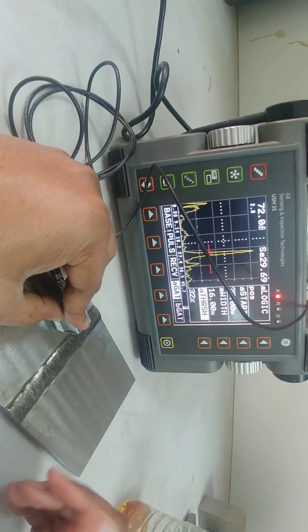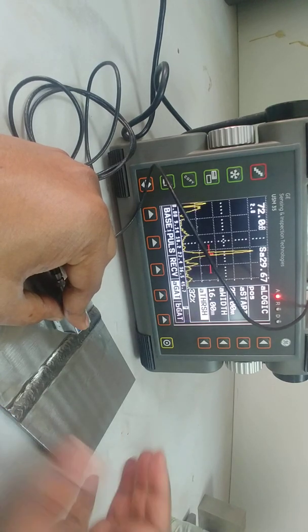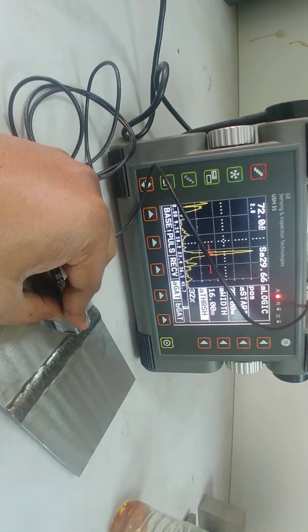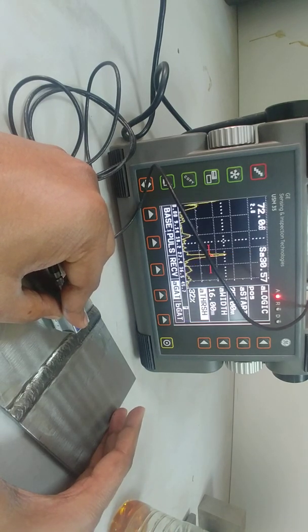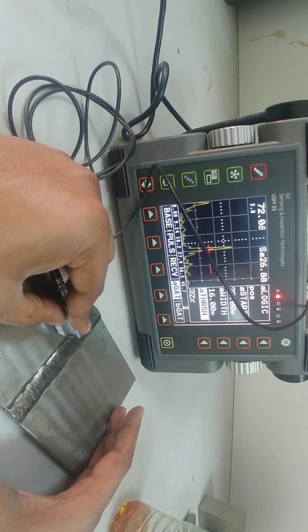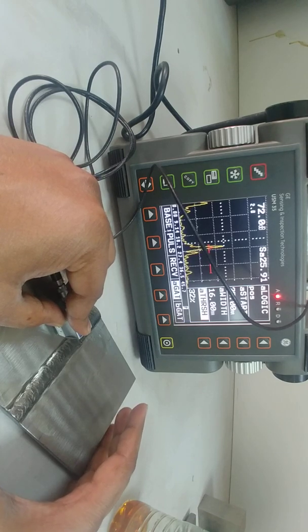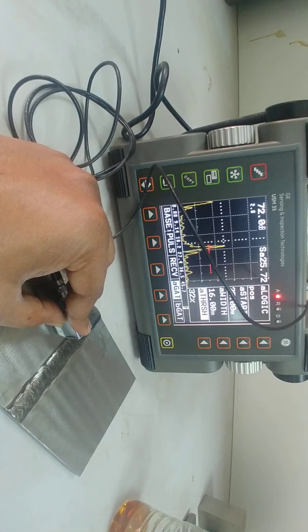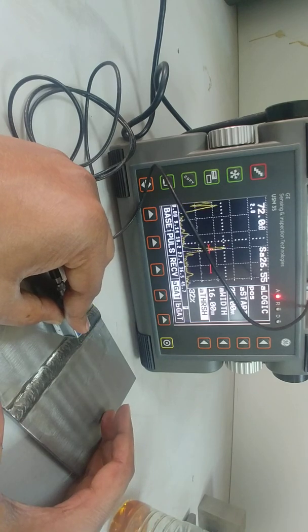Now, how can I get the size of a defect? Size of a defect, you start from 50% of the peak and you end at 50% of the peak. Like you're starting here, this is 50%. Take the reading, then move the probe till you reach the other end of 50%. That is how you calculate the defect size of it. We'll have more discussion on this one in the theory class with some video and animation.